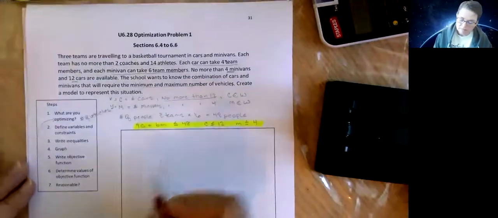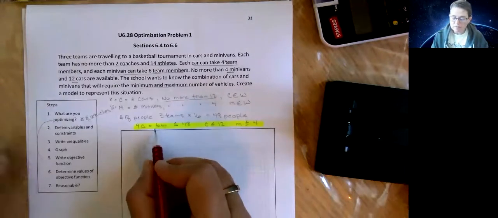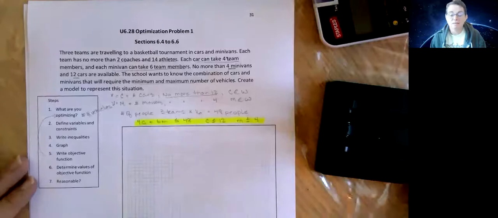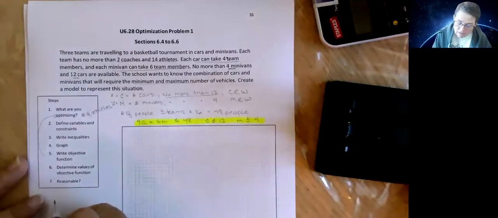Now we need to graph. So I'm going to start with this one. It's kind of the most complicated. It's also going to give us an idea of what kind of values we need to use. So 4x plus 6y is 48.